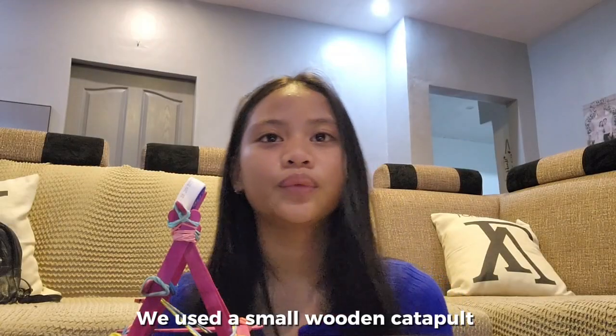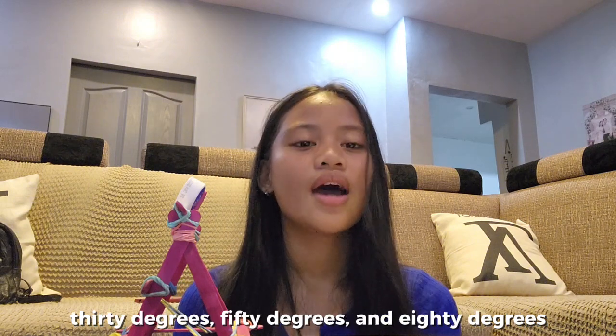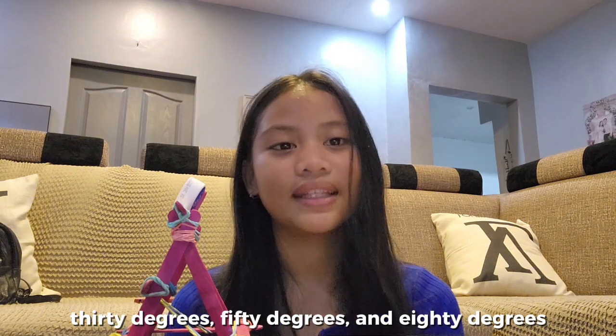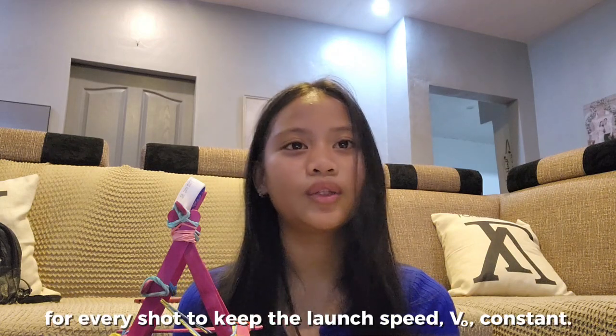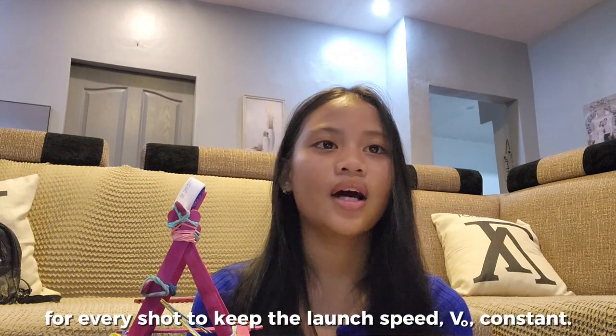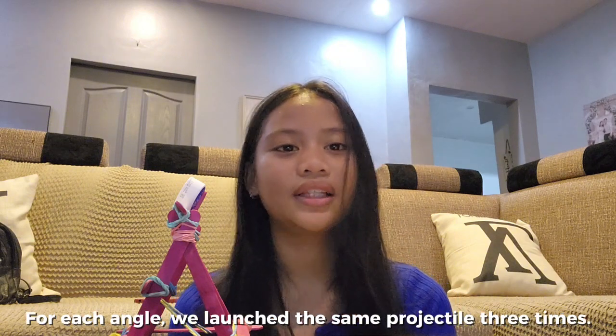We used a small wooden catapult with a non-adjustable arm and tested 3 angles: 30 degrees, 50 degrees, and 80 degrees. We set the same pullback distance for every shot to keep the launch speed, v naught, constant. For each angle, we launched the same projectile 3 times.